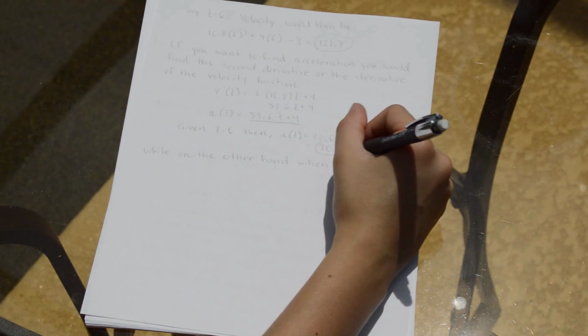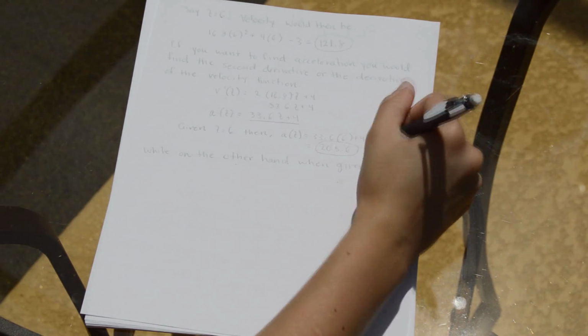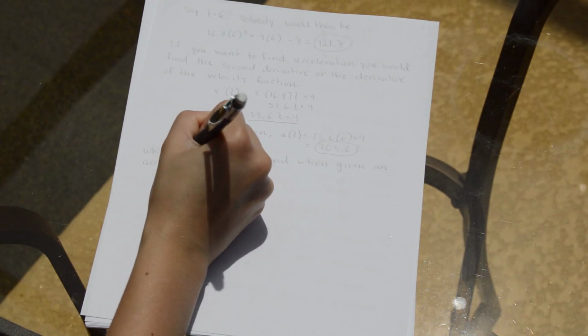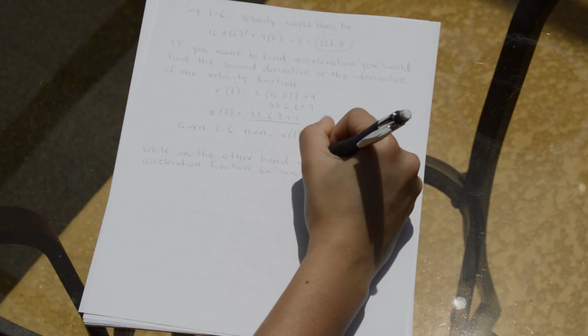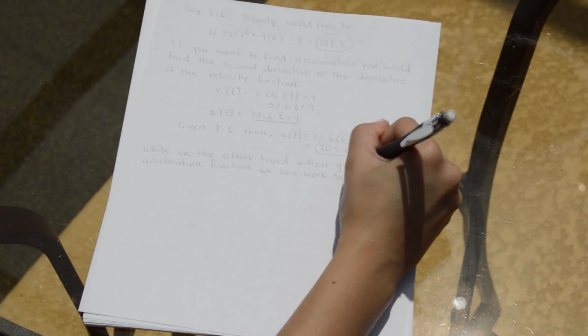While on the other hand, when given an acceleration function, we can work backwards with integrals. Stay with me, kids.